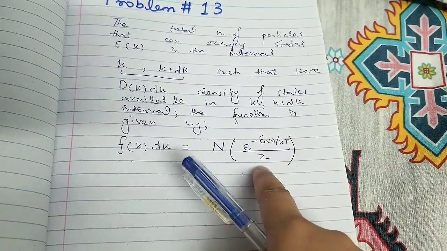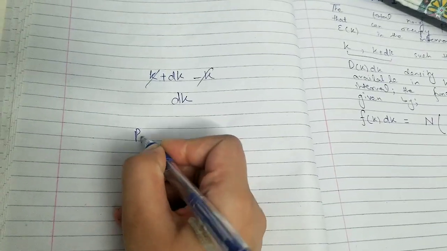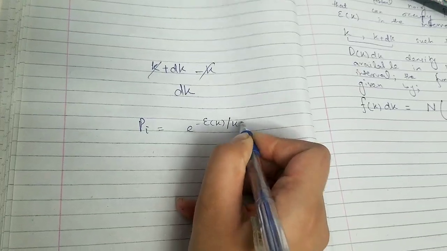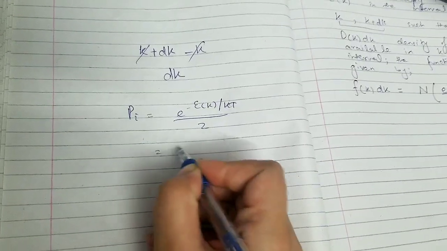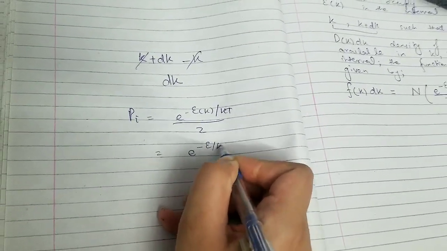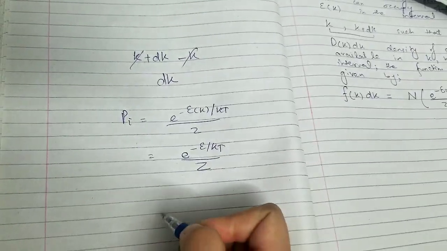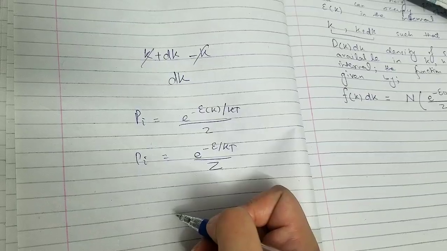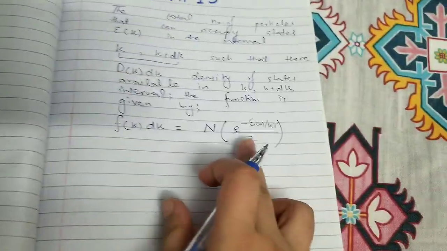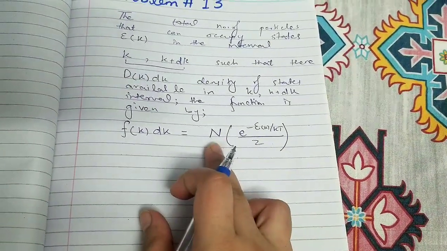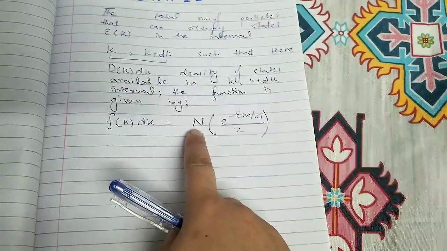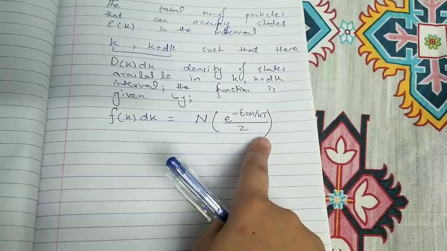Z is the partition function, and the Boltzmann factor divided by z is actually the probability that a certain state would be occupied. So e to the power minus E by kT divided by z gives you the probability that the E state will be occupied by a particle. This is simply multiplied by N particles. Here we were considering a single particle, here we are considering capital N particles. That is why we are multiplying by this.